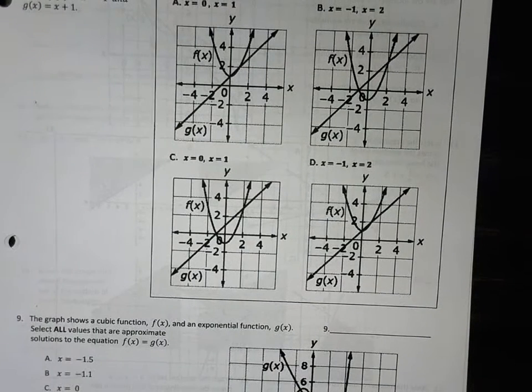Was this packet not too bad? Yeah. Did you guys understand how to do number 8? Can we do number 8? Select the graph with the correct solution for f of x equals g of x, given f of x equals x squared minus 1, and g of x equals x plus 1.